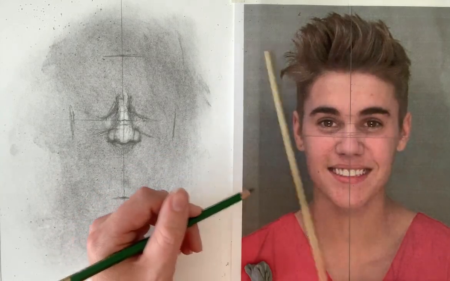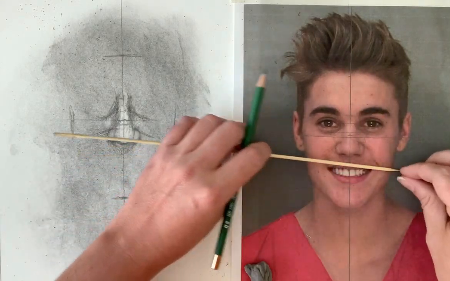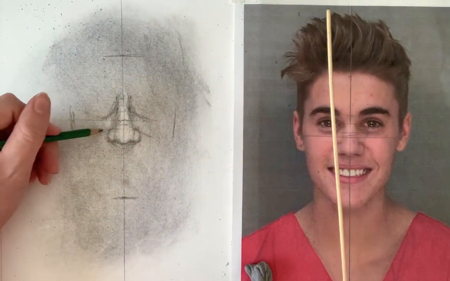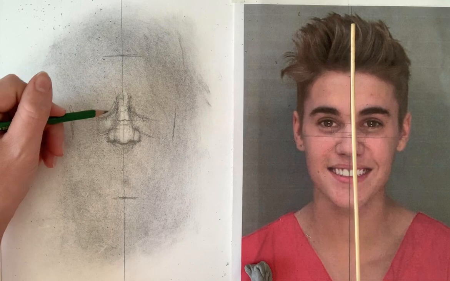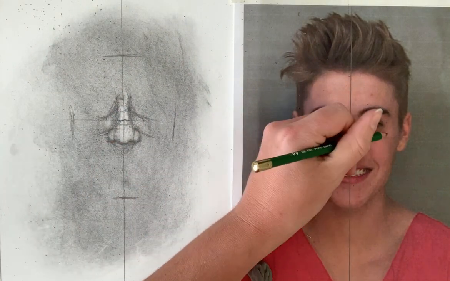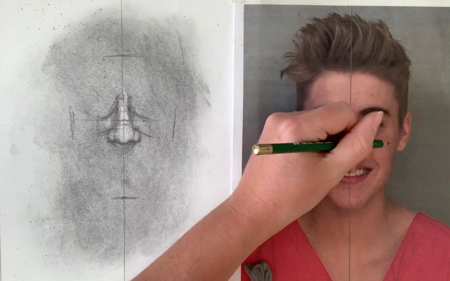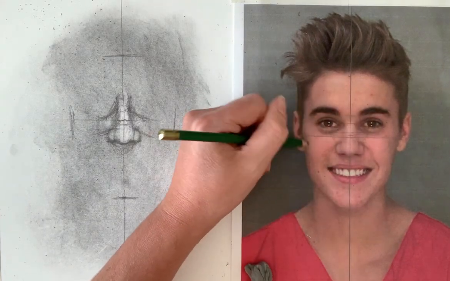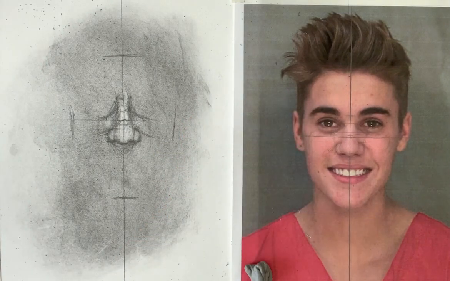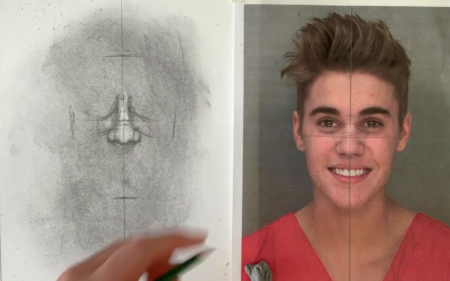If I look off the nose and the eyes, I get a shape sort of like that. I can see that the brightest places on Justin's cheeks don't travel to the very edge of the head. Once I get the whole face in here, I'll probably come back and establish this more.